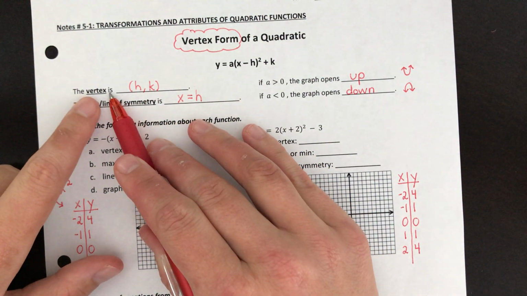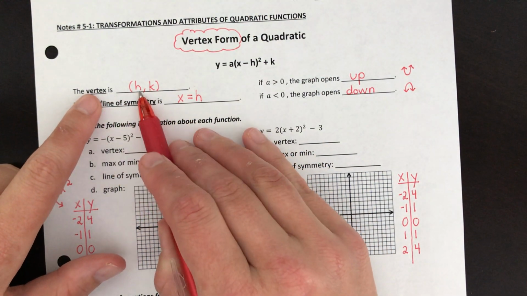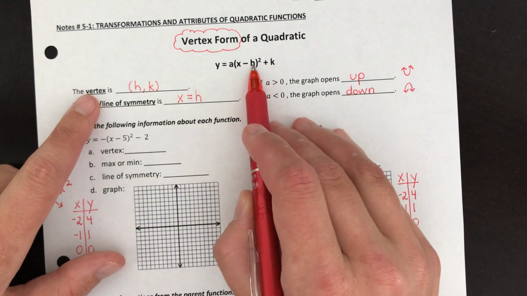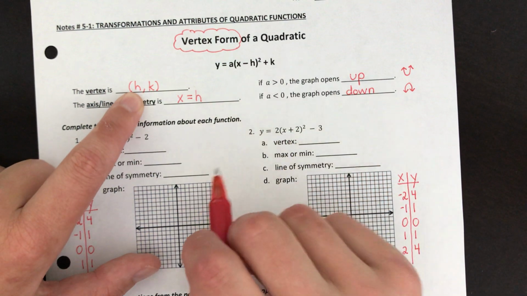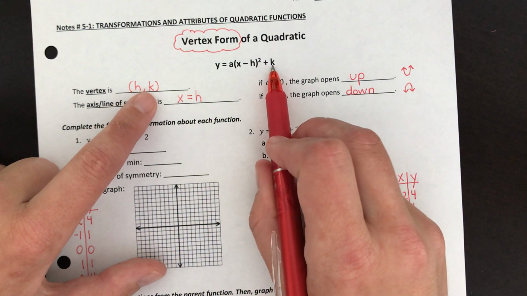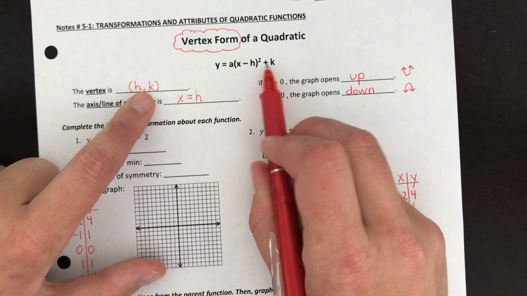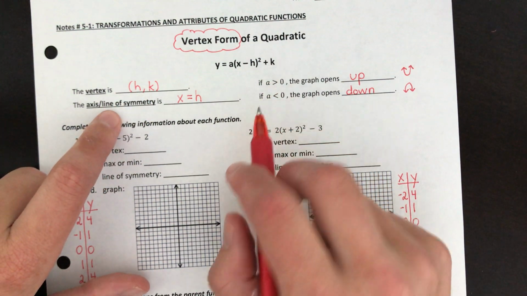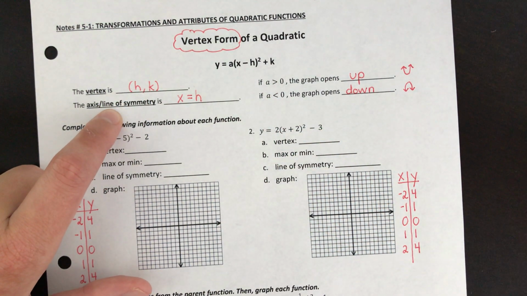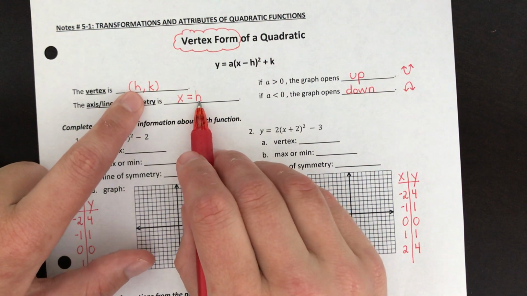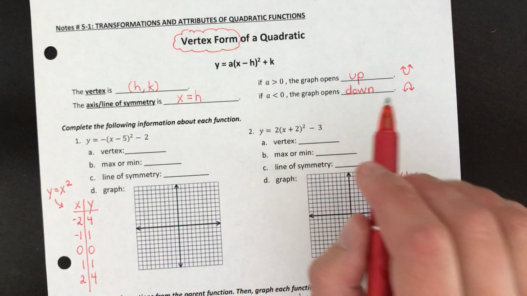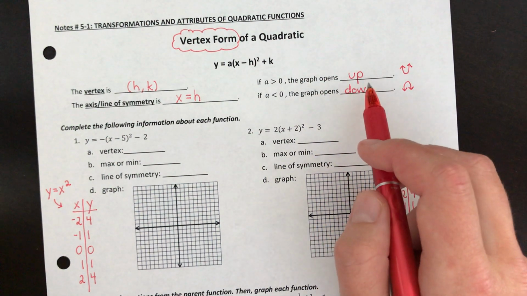So you get the vertex is the ordered pair h, k, because remember, you take the opposite. So since that's minus h, you'll put positive h here, and then you keep this value the same. So h comma k is your vertex. The axis or line of symmetry, just like with absolute value, is x equals the x value of the vertex. And then this is also just like absolute value. We never spelled this out, but it's the same.